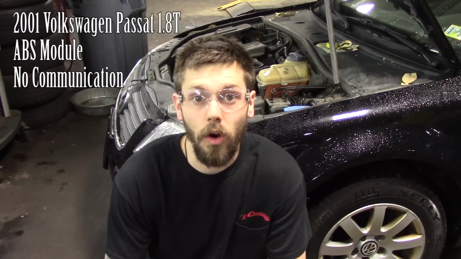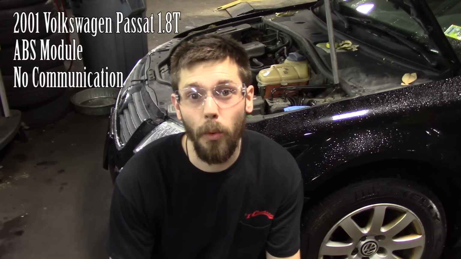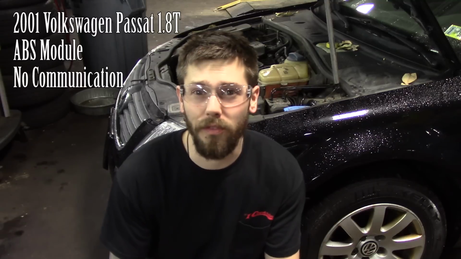Today we are working on a 2001 Volkswagen Passat with a 1.8 turbo engine. The customer complaint is the ABS and brake light are flashing or on. So let me get you a shot of the dash and then we will get the scan tool hooked up, see what kind of faults we have.